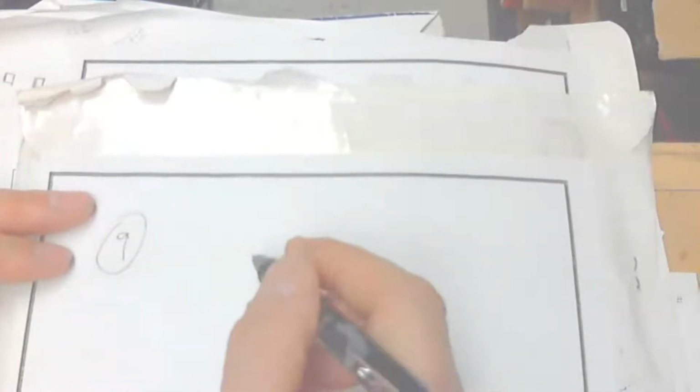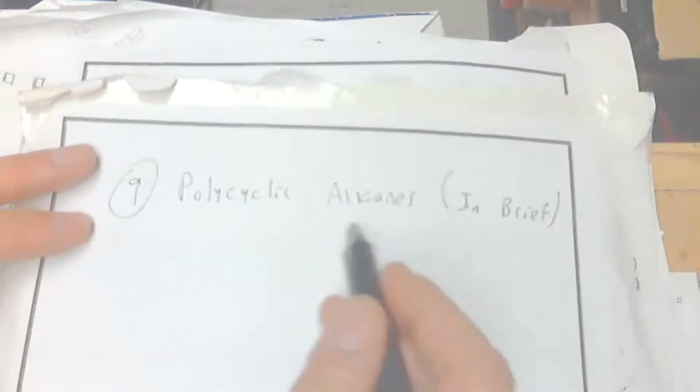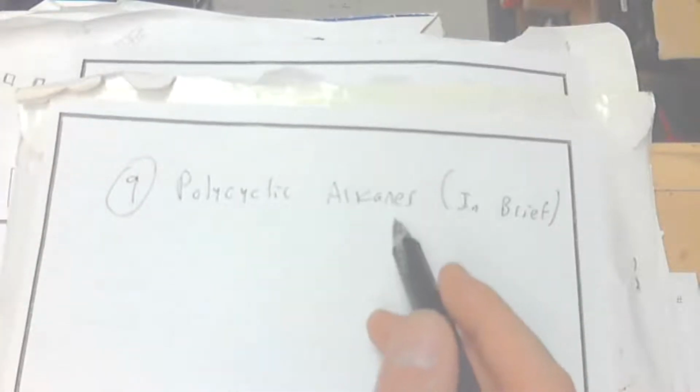Number 9 is polycyclic alkanes, in brief. Super cool topic, but we're going to barely touch on it.